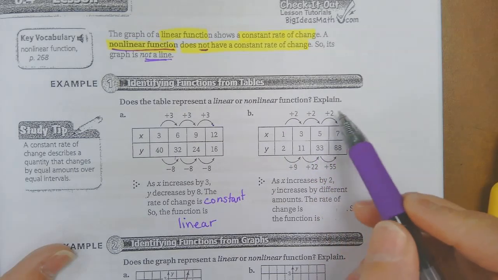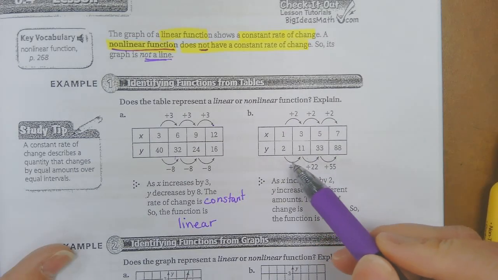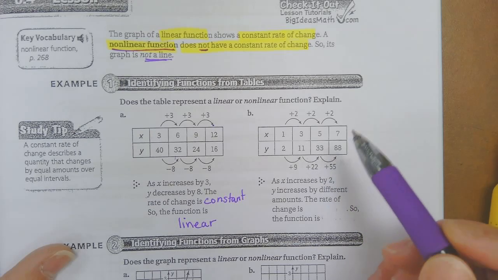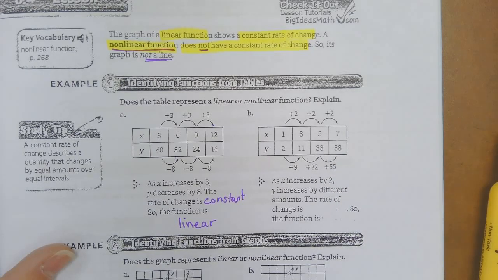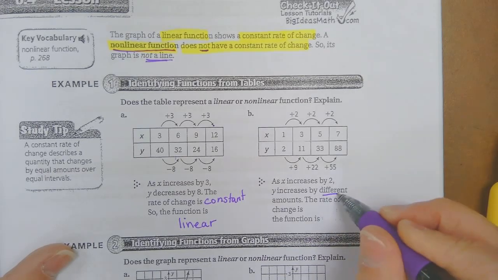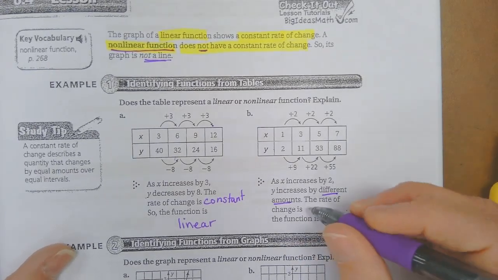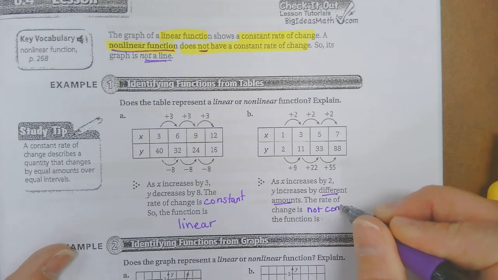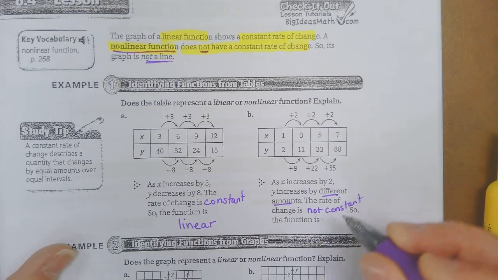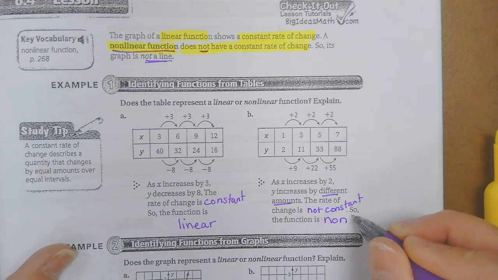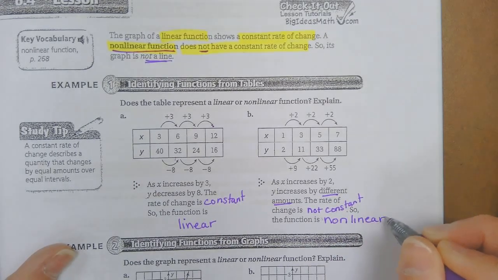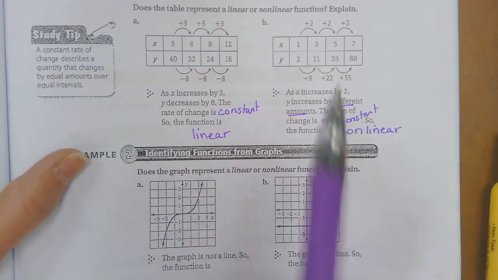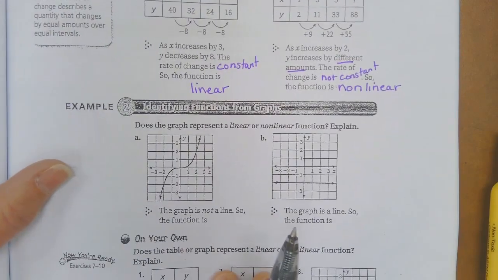Now in this one, I'm adding 2 on the x's. But if you notice my y's, I'm adding 9, then I'm adding 22, and I'm adding 55. So as x increases by 2, y increases by different amounts. So the rate of change is not constant. So the function is nonlinear. That's one word. All right. So you want to check just like we talked about in our previous lessons.